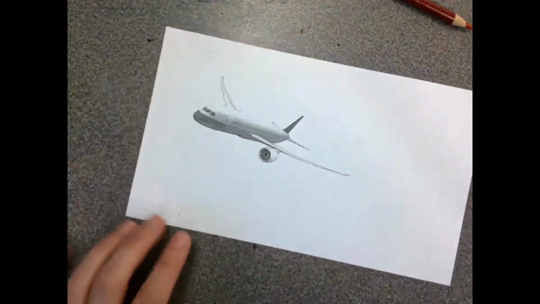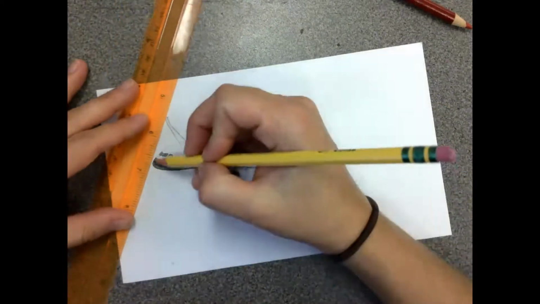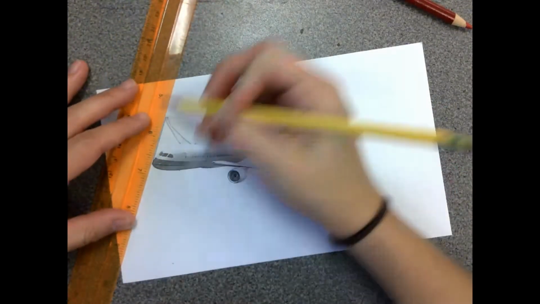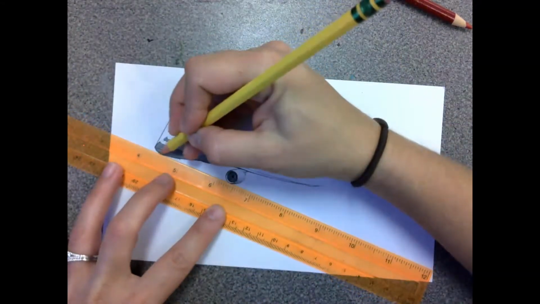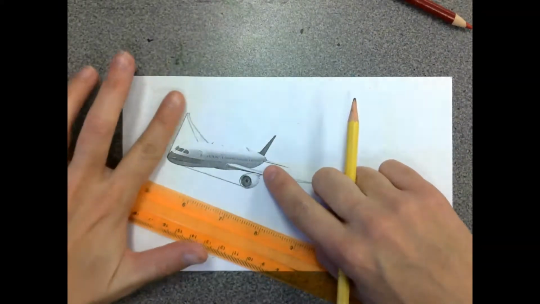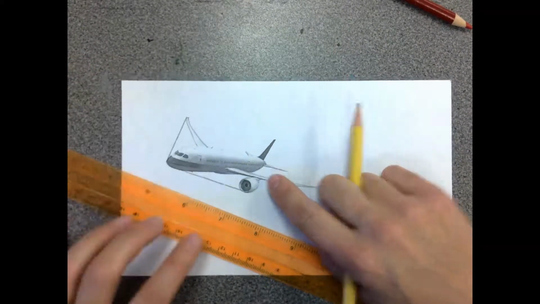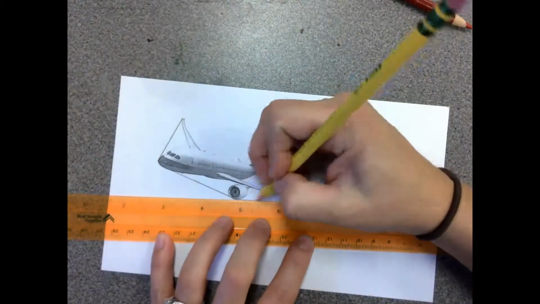All right, so with the container method, we're going to use our ruler and we're going to create a straight line container that encompasses our object. But notice when I draw my straight lines that the lines are actually touching the object. So they're as tight to that object as I can possibly get them.